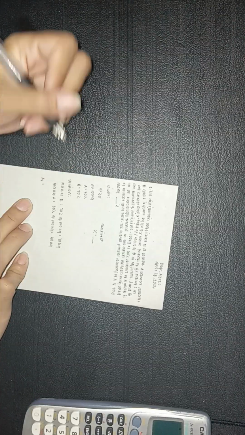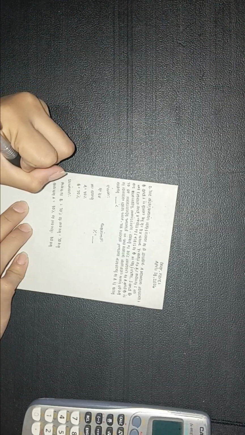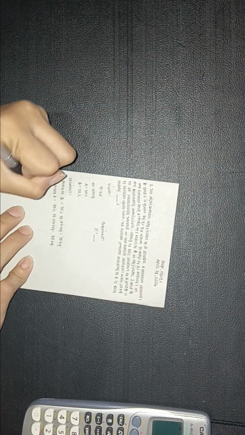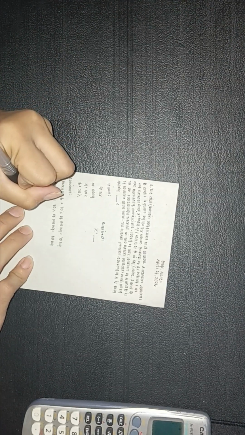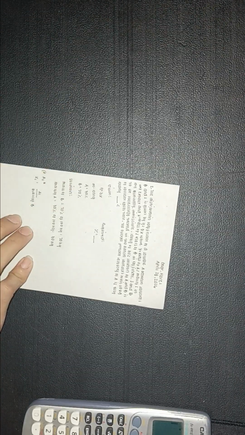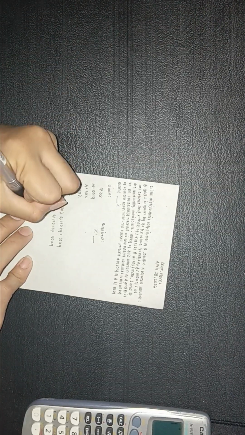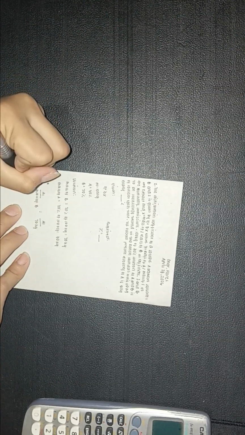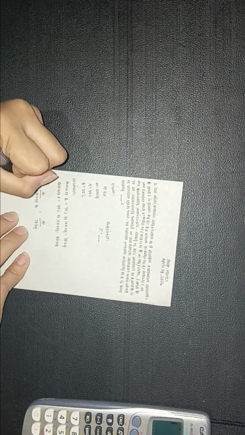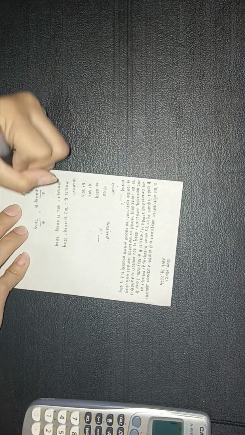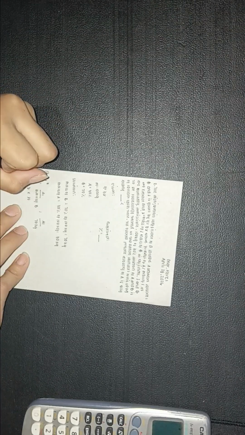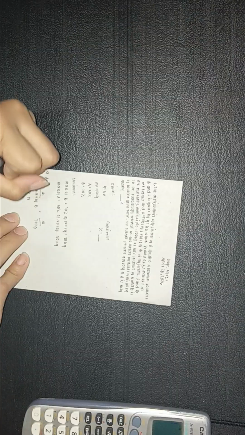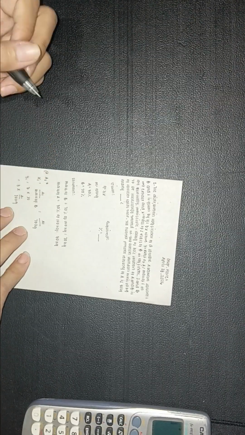So x1 is A1 over mass of B. Our y1 is 3 multiplied by x1, which is A1 over 70 kilograms.